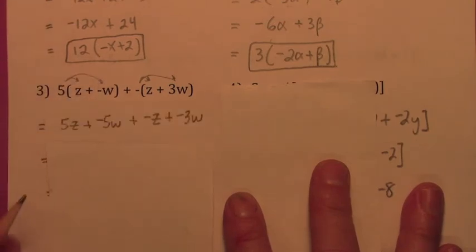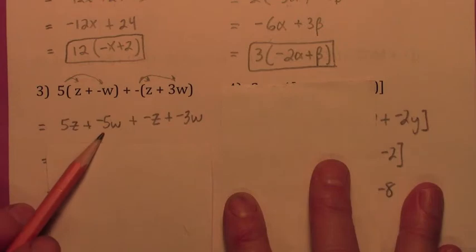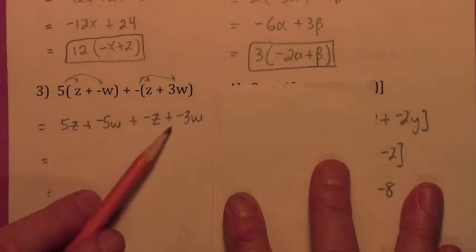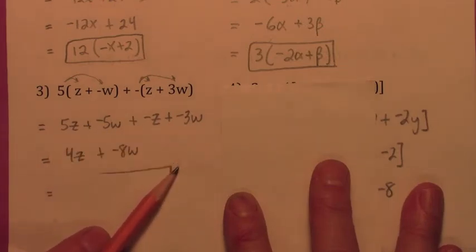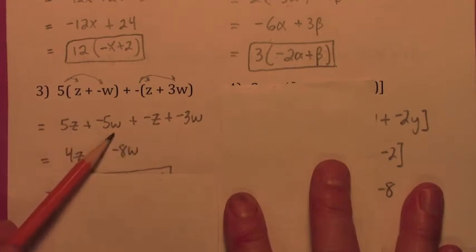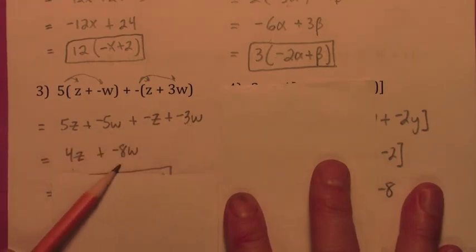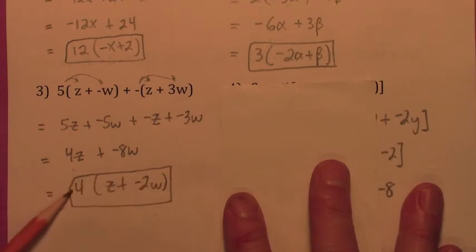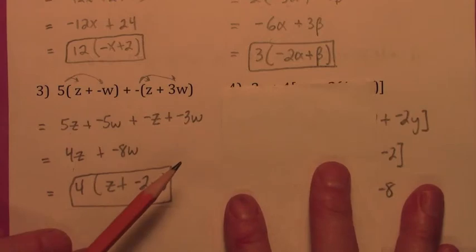So when you carefully multiply it out, you get 5z plus negative 5w. Here you get negative z plus negative 3w. Combine the z's. I get 5z plus negative z is 4z, and negative 5w plus negative 3w is negative 8w. Factor out the 4, that's the greatest common factor. 4 times the quantity z plus negative 2w.